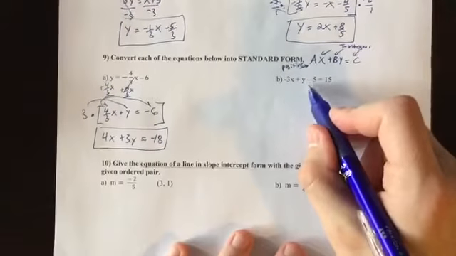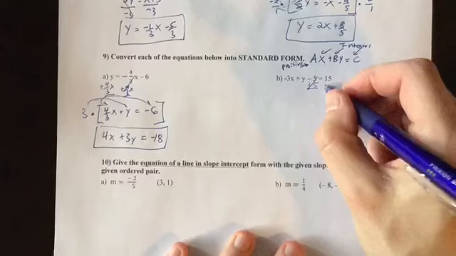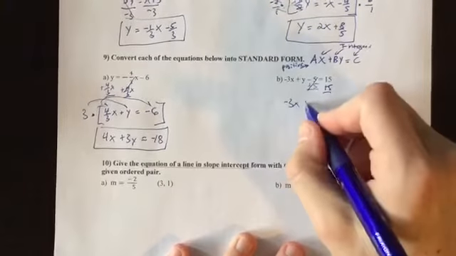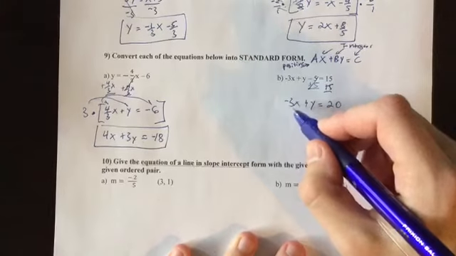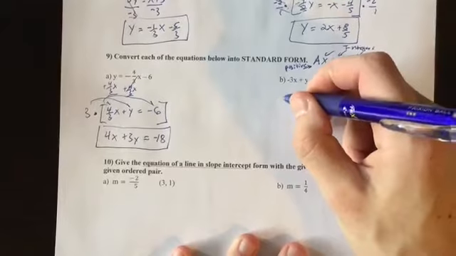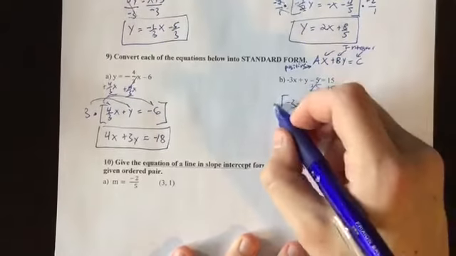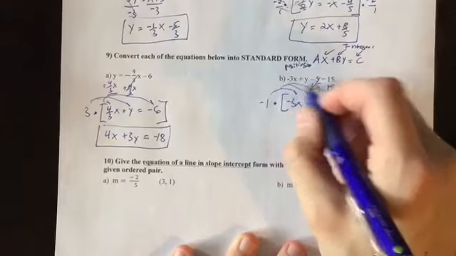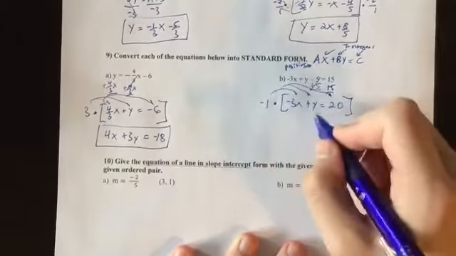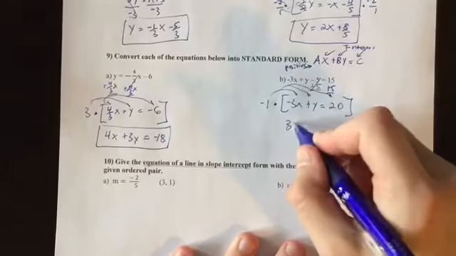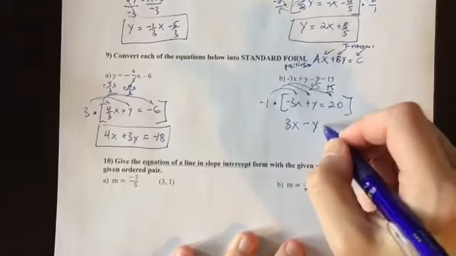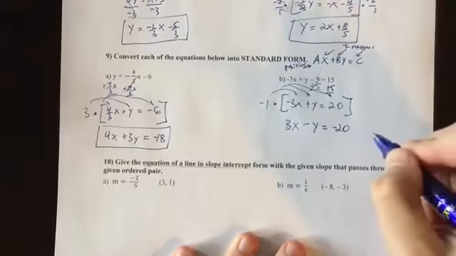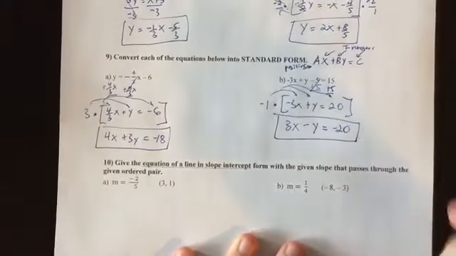On B, I'm going to move that plus 5, the constant, over first. So we have -3x plus y equals 20. Now our only issue is that this coefficient is negative. That leading coefficient must be positive. So to undo that, we'll multiply everything by -1. And again, it's like we're distributing it, and we're just going to change the signs. -1 times -3x is going to be positive 3x. -1 times y, negative y. -1 times 20, -20. And there we are, proper standard form.